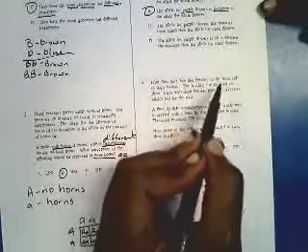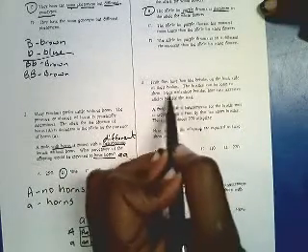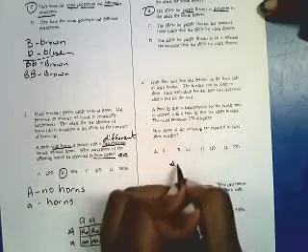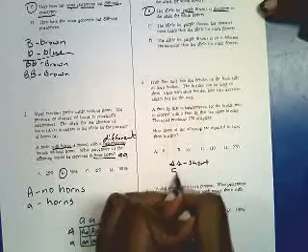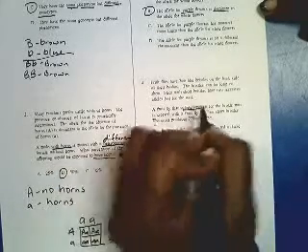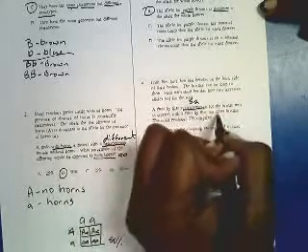Fruit flies have hair-like bristles on the backside of their bodies. They can be long or short. The flies with short bristles are two little s's, which means that a capital S would be long. A fruit fly that is heterozygous is crossed with a fruit fly with short bristles.